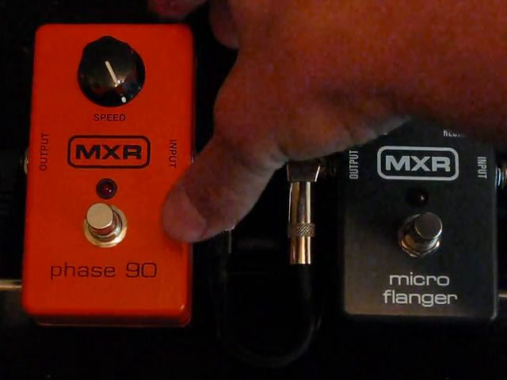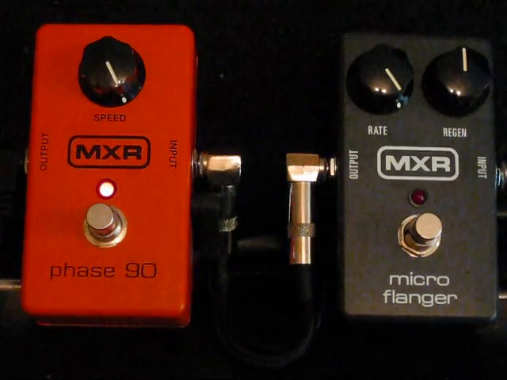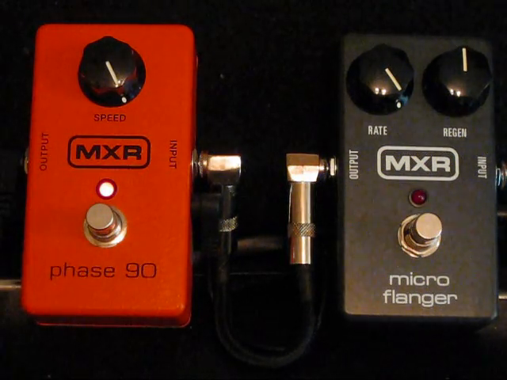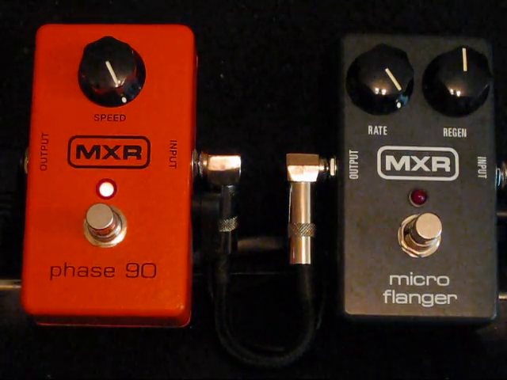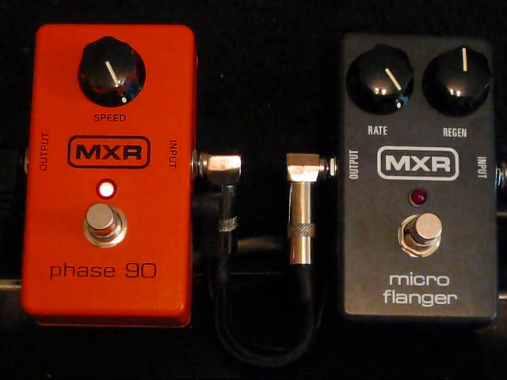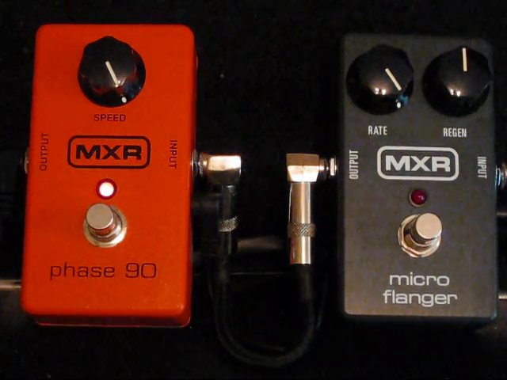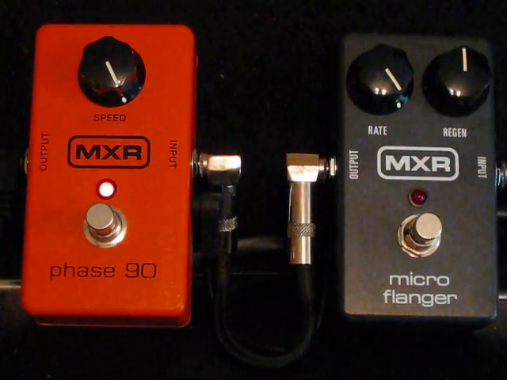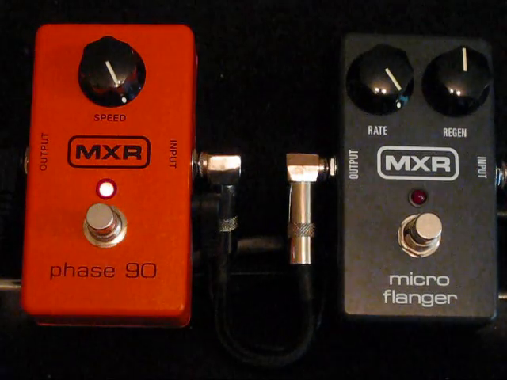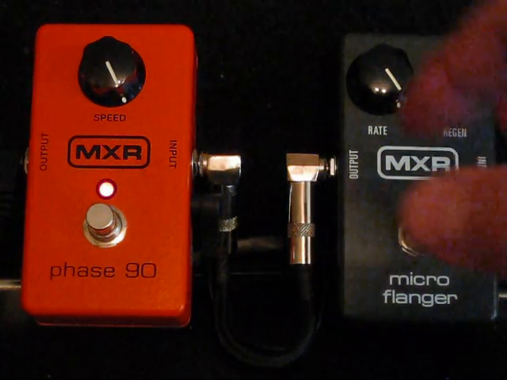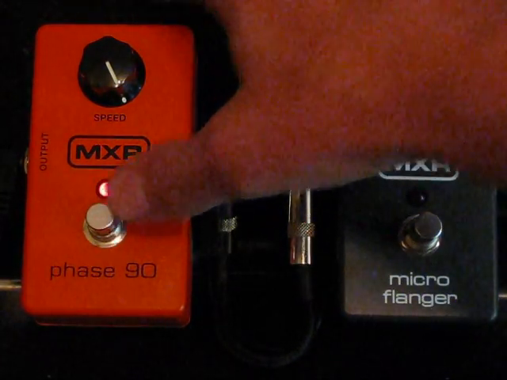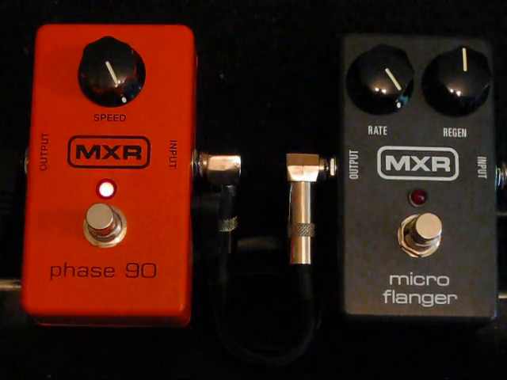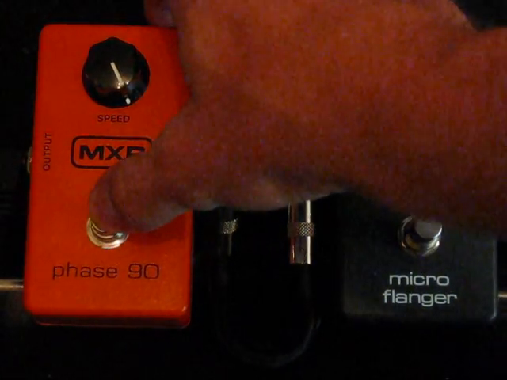just so you can hear the difference in that. We'll start with the Phase 90. A pretty extreme, noticeable effect, got kind of a very, I guess, watery sound to it is maybe a good way to describe it.